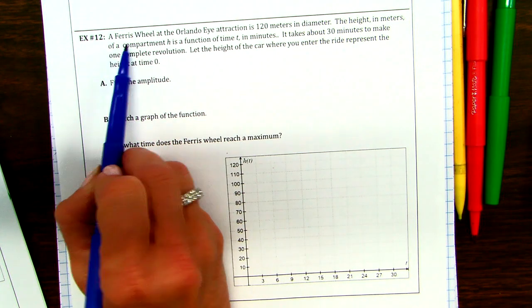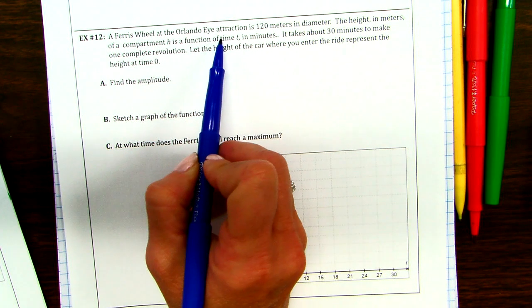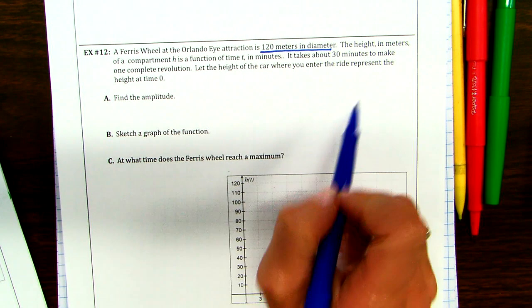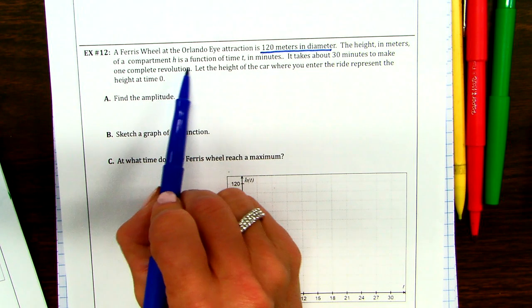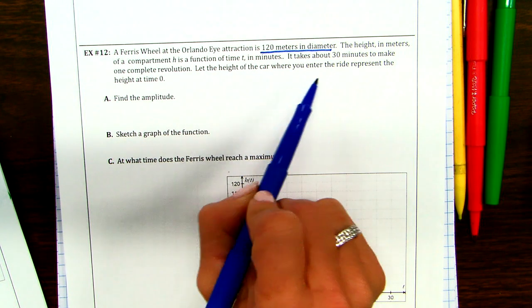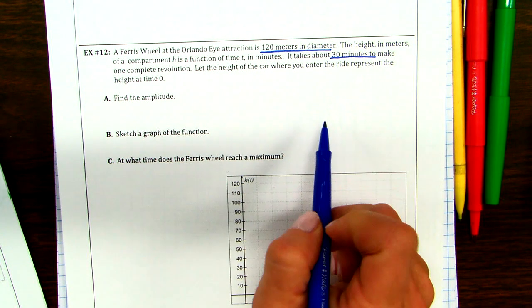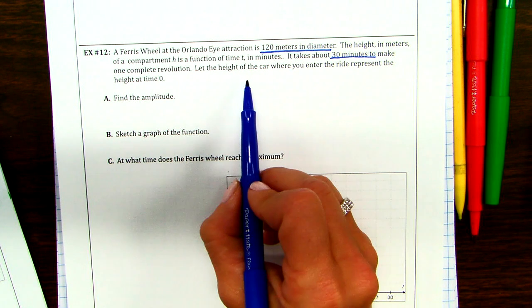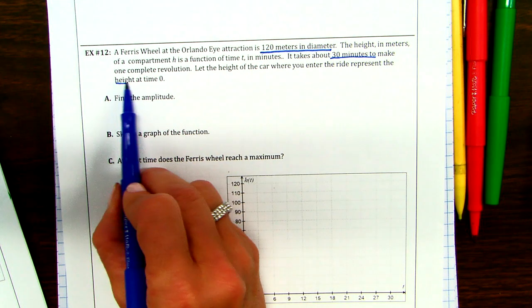Okay, a Ferris wheel at the Orlando Eye attraction is 120 meters in diameter. I'm sure that's important. The height in meters of a compartment H is a function of time t in minutes. It takes about 30 minutes to make one complete revolution. Let the height of the car where you enter the ride represent the height at time 0.